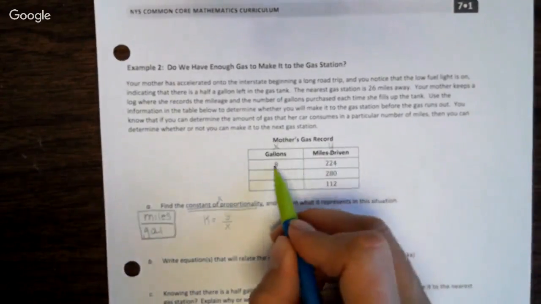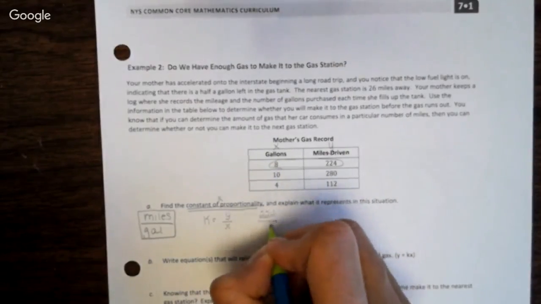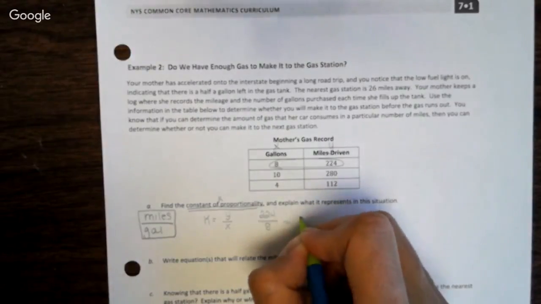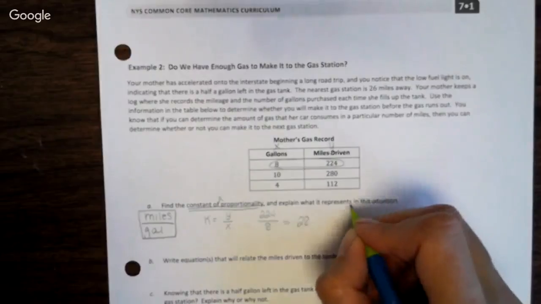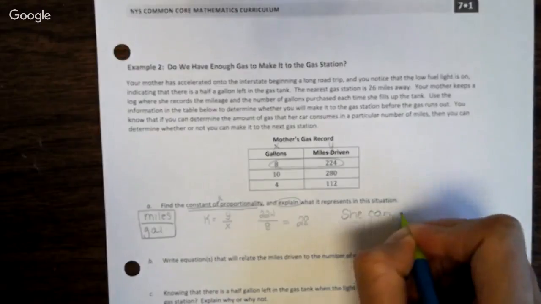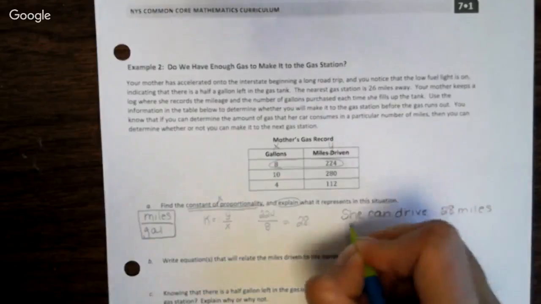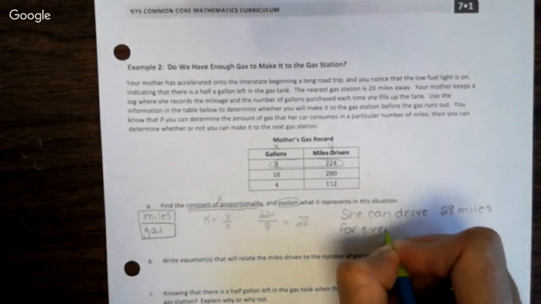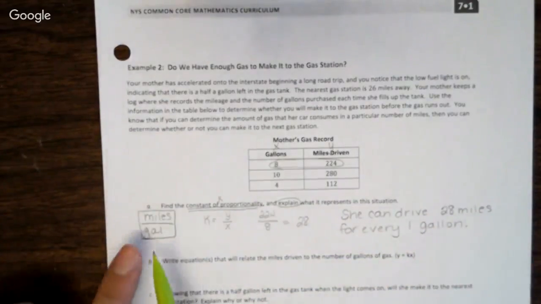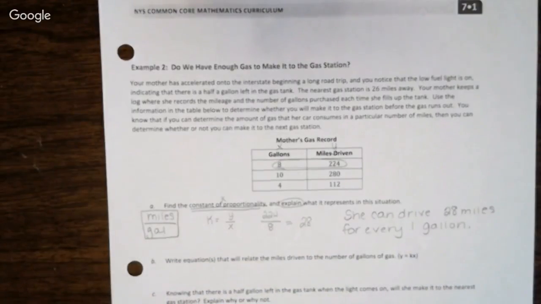So pick any point. Say you pick the first pair. Your mileage is 224. Your gas is 8, your gallons. So now you're going to divide and you get 28. So what that means, because it says to explain what this means, is that she can drive 28 miles for every 1 gallon of gas. So the gallons is on the bottom. That's where your 1 goes. So she can drive 28 for every 1.